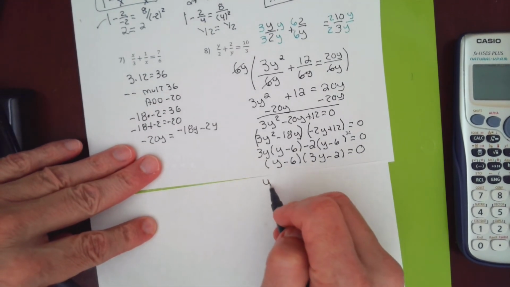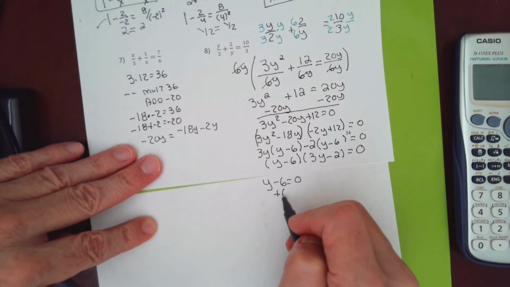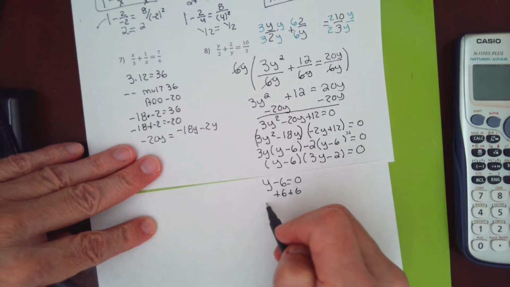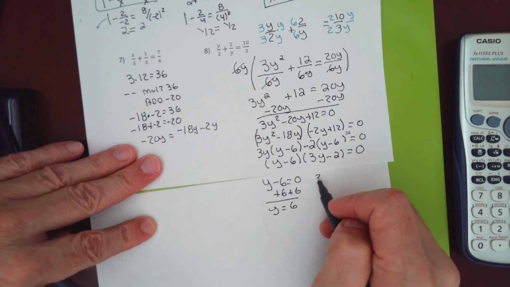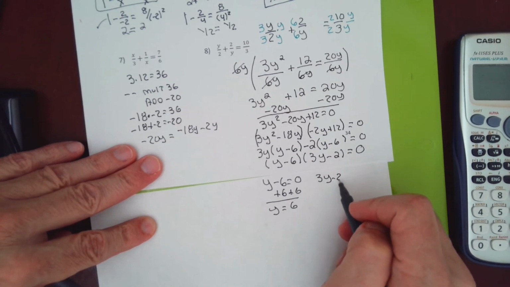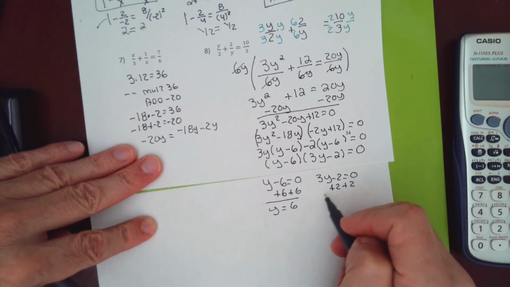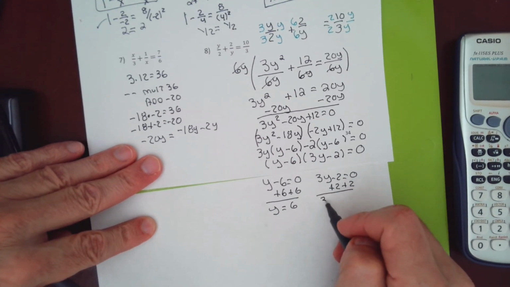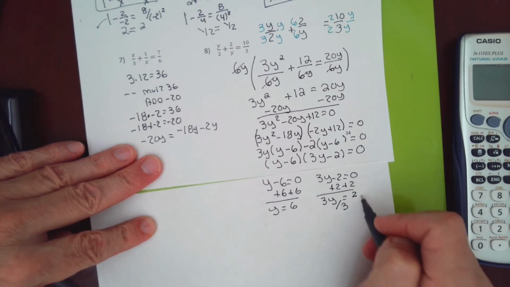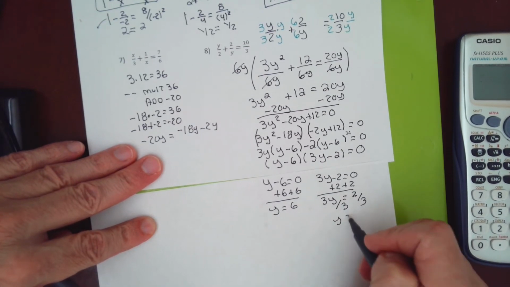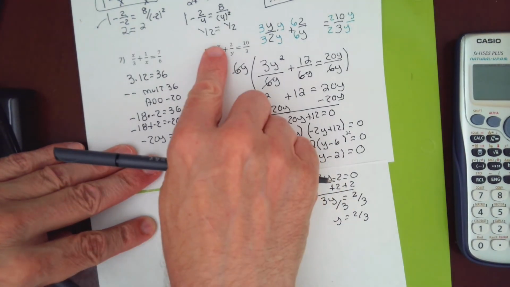So the y minus 6, if I set it equal to 0, I don't really need to do the algebra, but the algebra would give me 6 for an answer. The 3y minus 2, I would have to add 2 and divide by 3 to get my answer. When I add 2, this would give me 3y equals 2, and then divide by 3, and get y equal to 2/3. I need to check both of those in the very original problem.